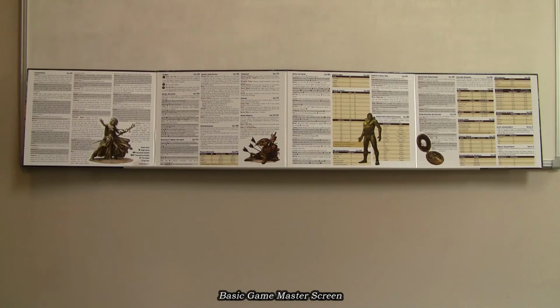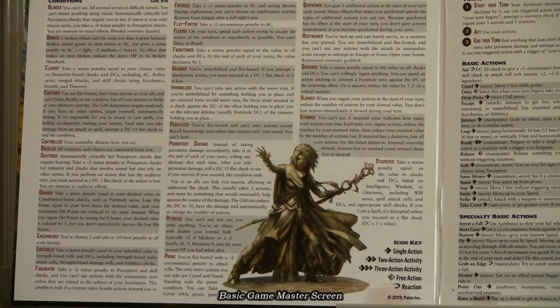Okay, so now we're looking at the interior of the basic Game Master screen. Let's zoom in and take a detailed look at the information shown on each panel. So on the first page of the Game Master screen, what you have is basically just a list of conditions. These are different conditions that can affect both players, NPCs, and monsters in the game. So you have things like drained, confused, and petrified. And one of the things that is really positive on the basic Game Master screen is the quality of the artwork is still pretty good on the interior as well.